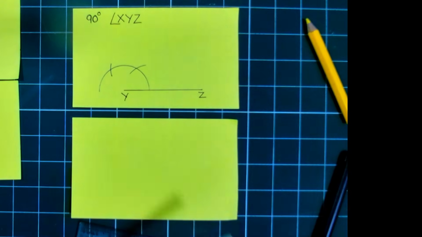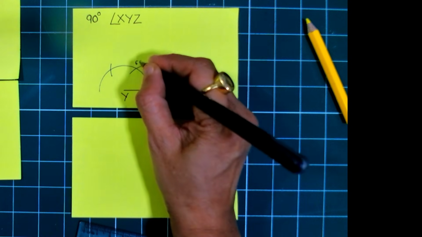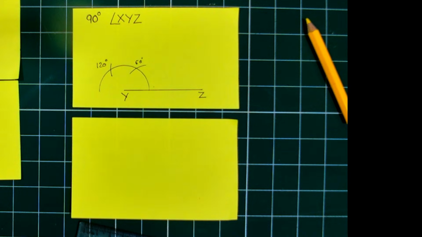Fine. Now, to construct 90 degree, we are going to bisect 60 degree. This is for your reference I am writing, and 120 degree. So bisecting 60 with the same radius.